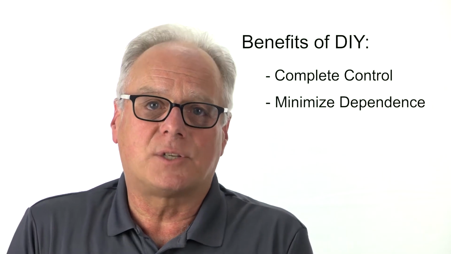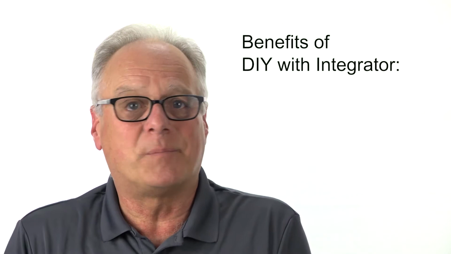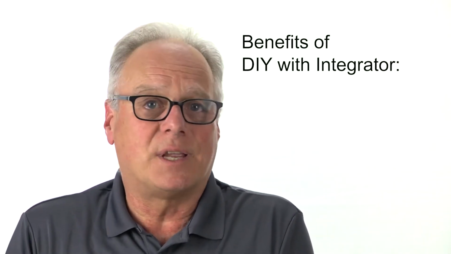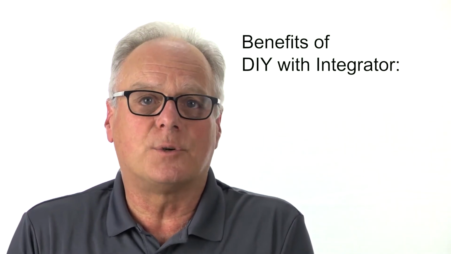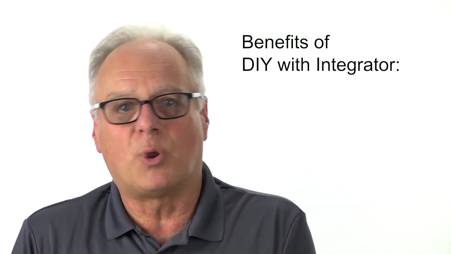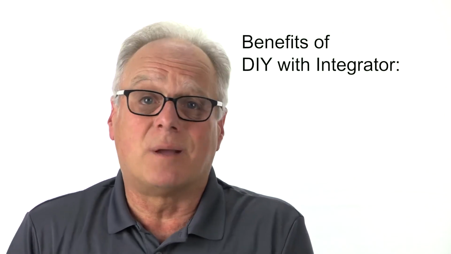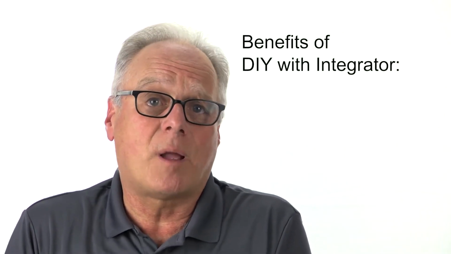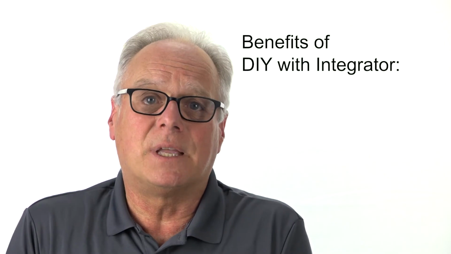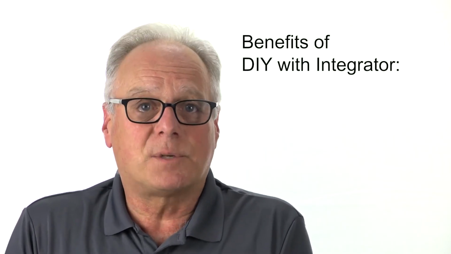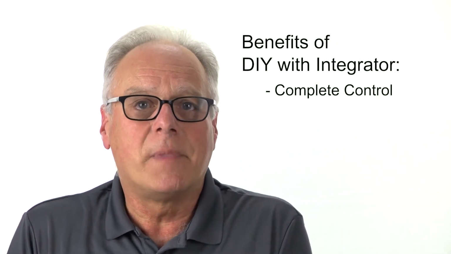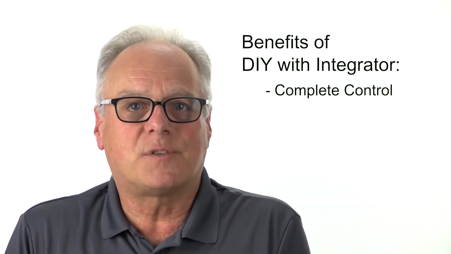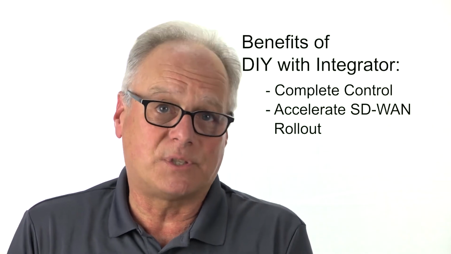Now, the second model I described earlier was do-it-yourself with assistance from a third-party integrator. The organization still purchases their SD-WAN software and hardware from a vendor, but then contracts with an integrator to assist with the design, staging, deployment, and initial configuration. Sometimes it's the vendor they purchased the SD-WAN from, sometimes it's a third-party independent integrator. The benefit to this model is that the organization still retains full control of the SD-WAN lifecycle, but they can often accelerate rollouts faster than they would by doing it all themselves.